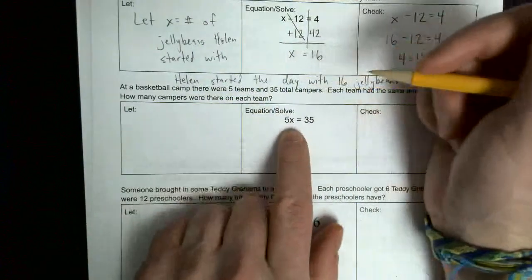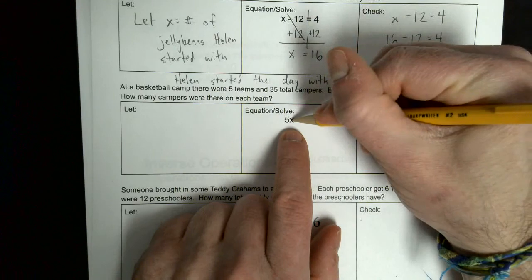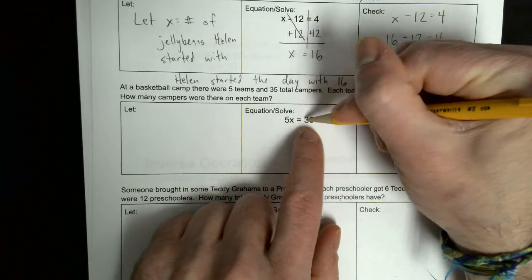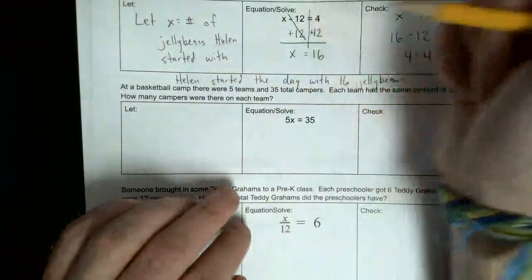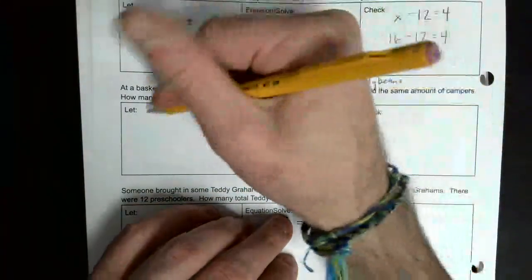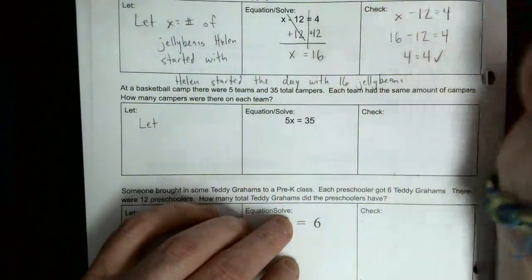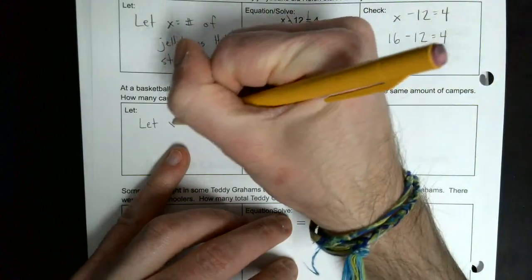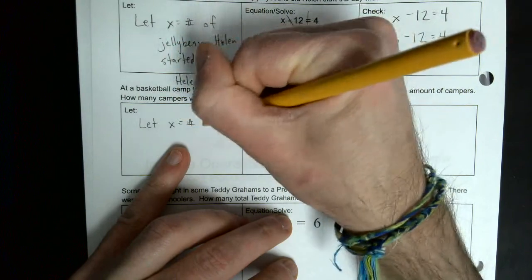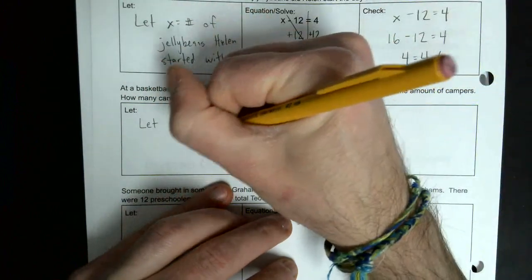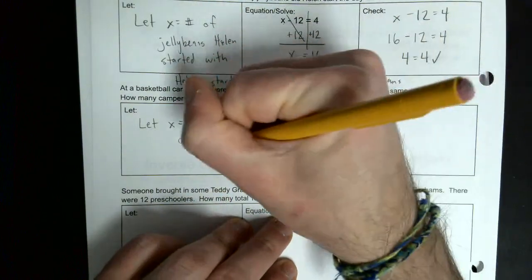And again, we see this is the equation here. There are 5 teams or 5 groups. Each team had the same number of players, and in total they had 35. Now you probably know what the answer is already, but again, we're just practicing setting up and solving the equation. Again, the focus is not the answer. It's can we solve an equation? Can we check it? So we're going to let x equal the number we don't know, which is number of campers per team.